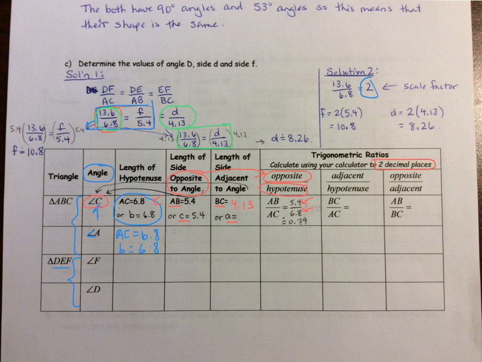My second calculation is the adjacent side length, which is BC, which was 4.13, and we're going to divide that by the hypotenuse, which is side AC, which is 6.8, and then calculate that to 2 decimal places. So you can stick that into your calculator and take that to 2 decimal places. Next, you're going to take the opposite side, which we know is 5.4, or side AB, and divide it by the adjacent side, which was 4.13. Again, you're going to put that into your calculator and take that to 2 decimal places and get your answer.